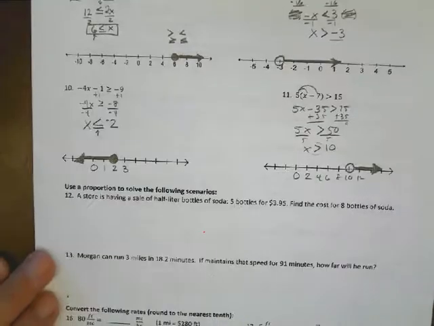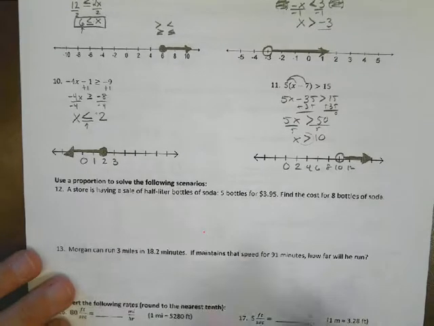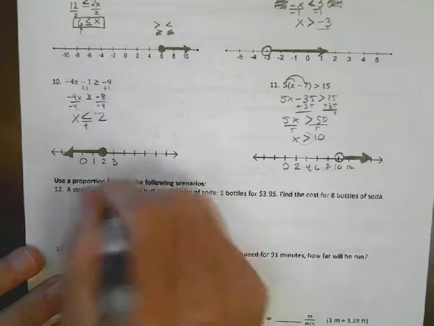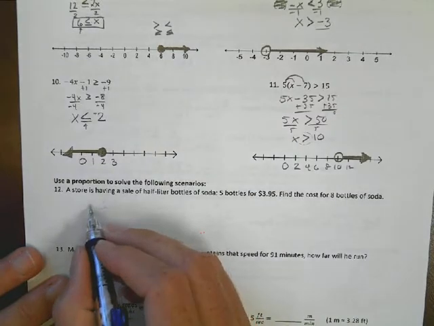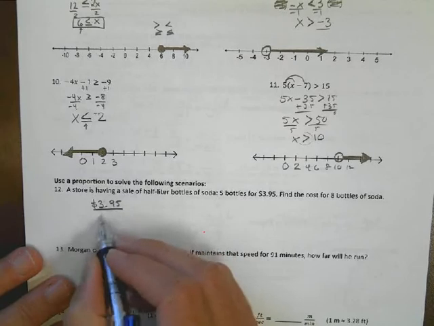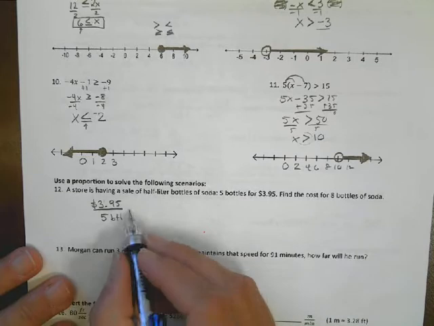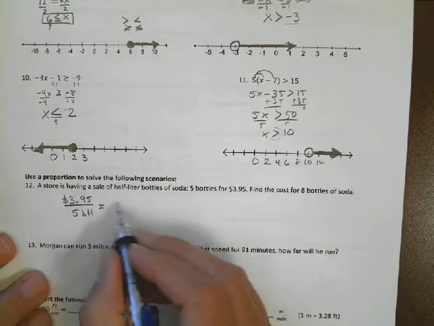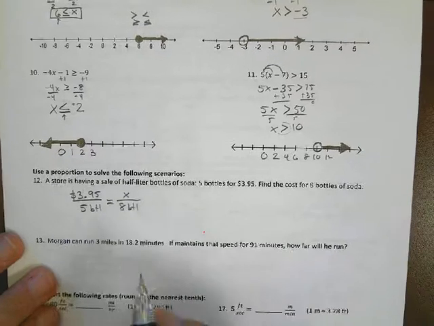Okay. Number 12. So the store is having a sale of half-liter bottles of soda. Right now, we can get 5 bottles for $3.95, right? So basically, for $3.95, I can get 5 bottles. I'm going to just call it BTL, okay? The question is, find the cost for 8 bottles of soda. So what I don't know is what my cost is going to be for 8 bottles.